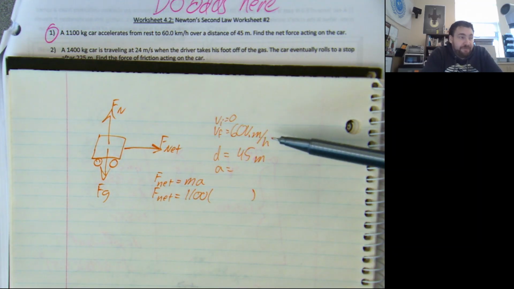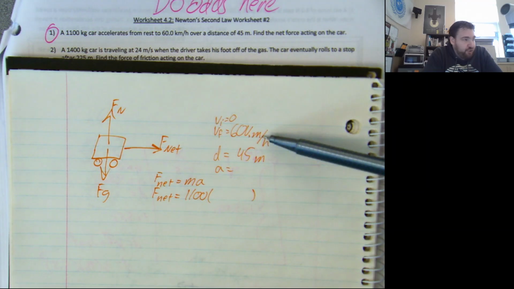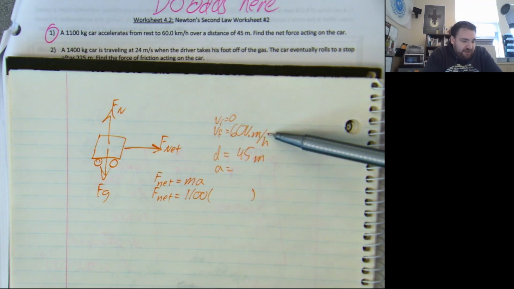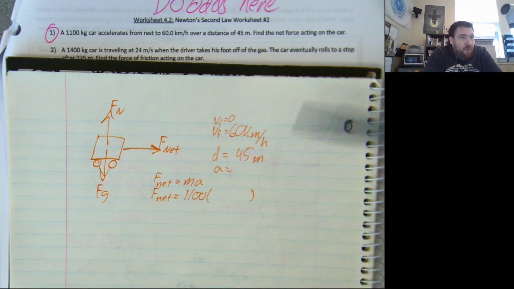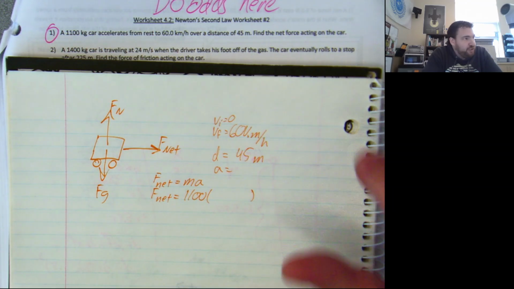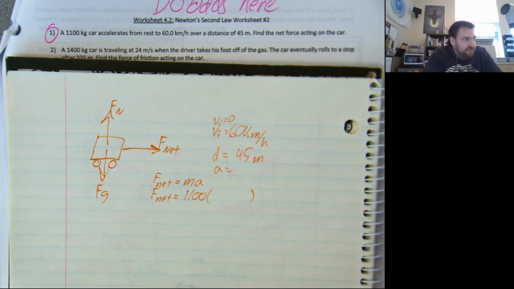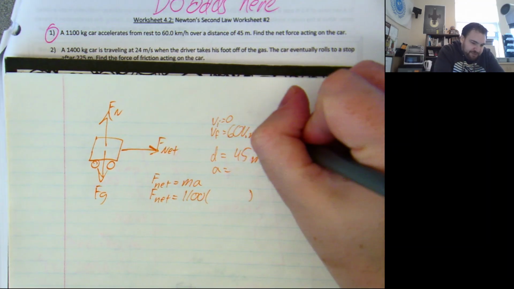A huge part of what we discussed in kinematics is making sure your units line up. So if this is kilometers per hour and this is meters, when we were looking at accelerations, I tried to make a big push that you do not want to find accelerations in kilometers and hours squared. Don't do that. The numbers are going to be ridiculous. So I'm going to convert this into meters per second.